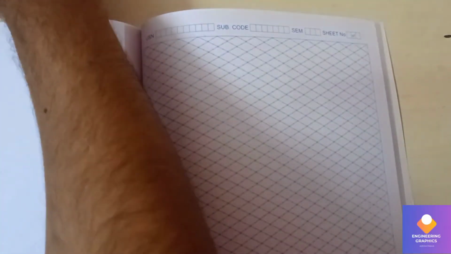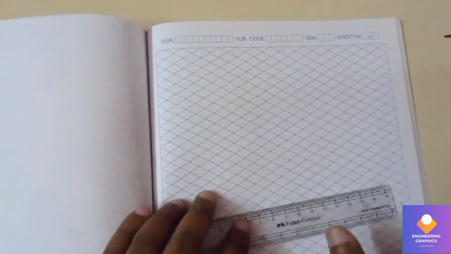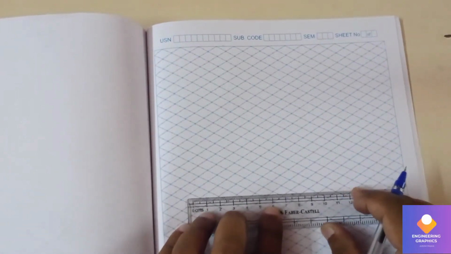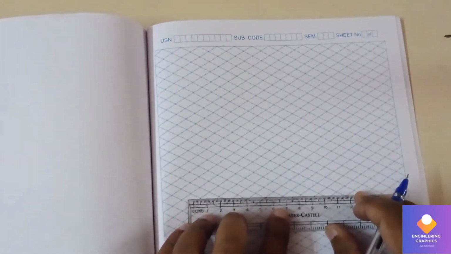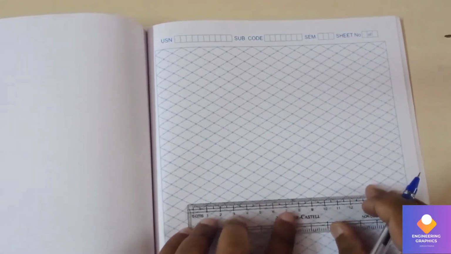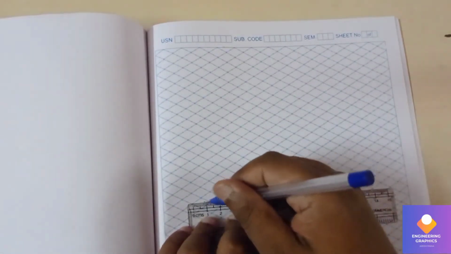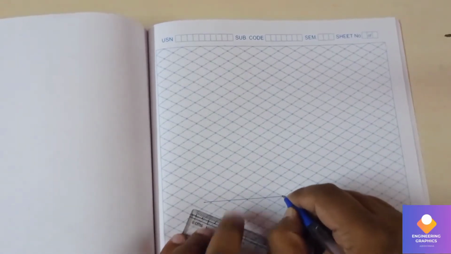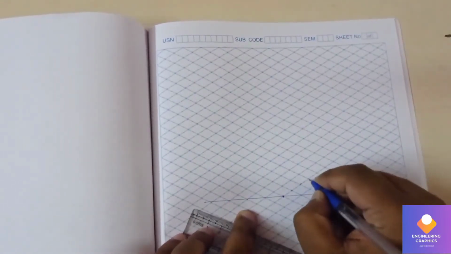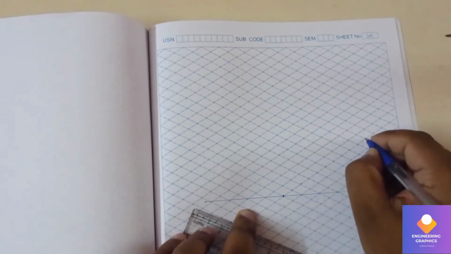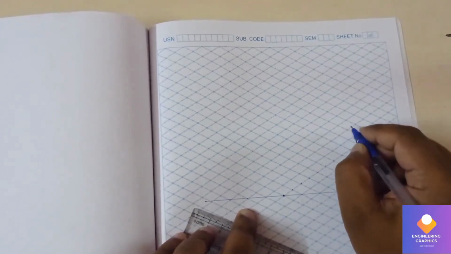Okay, in the isometric sheet, you take the reference line. From this reference we should mark 10 boxes, that is 100 mm, on either side.